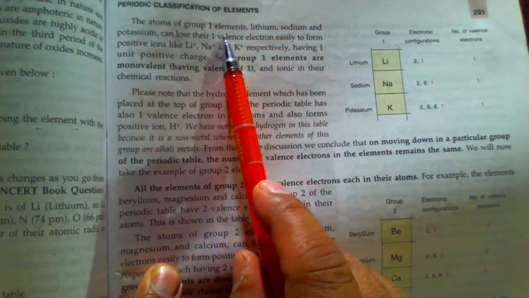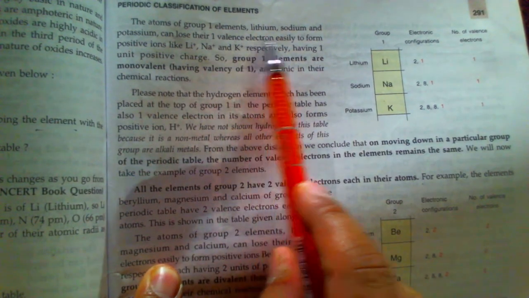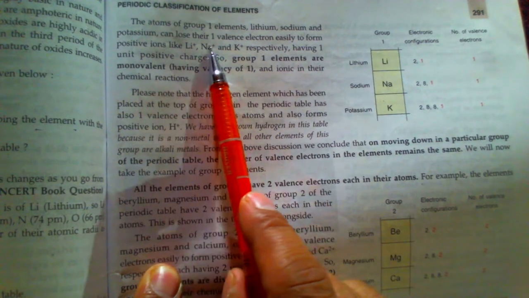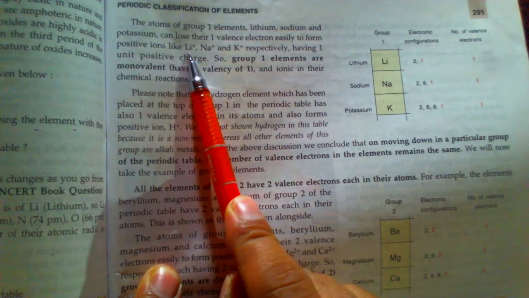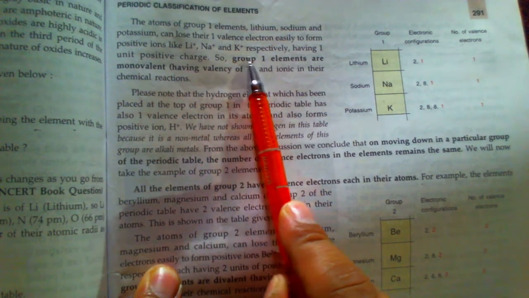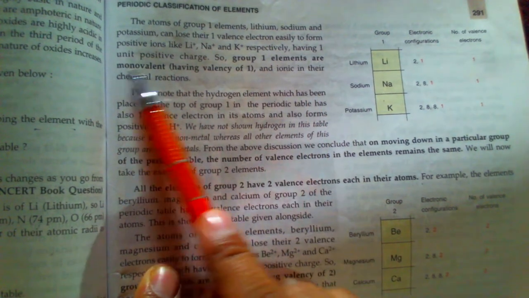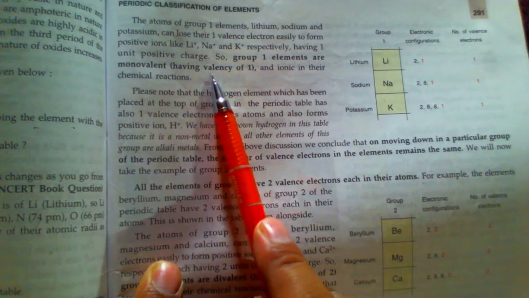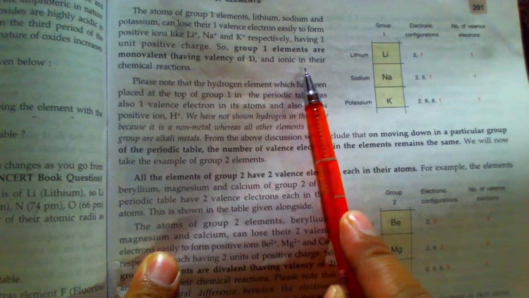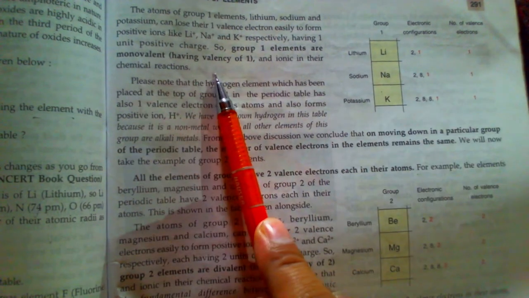The atoms of group 1 elements lithium, sodium and potassium can lose their one valence electron easily to form positive ions like Li+, Na+, and K+ respectively, having one unit positive charge. So group 1 elements are monovalent, having valency of 1 and ionic in their chemical reactions.